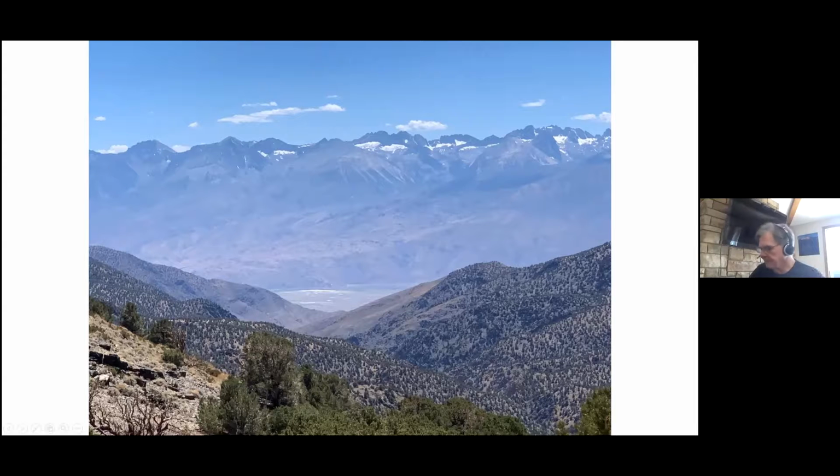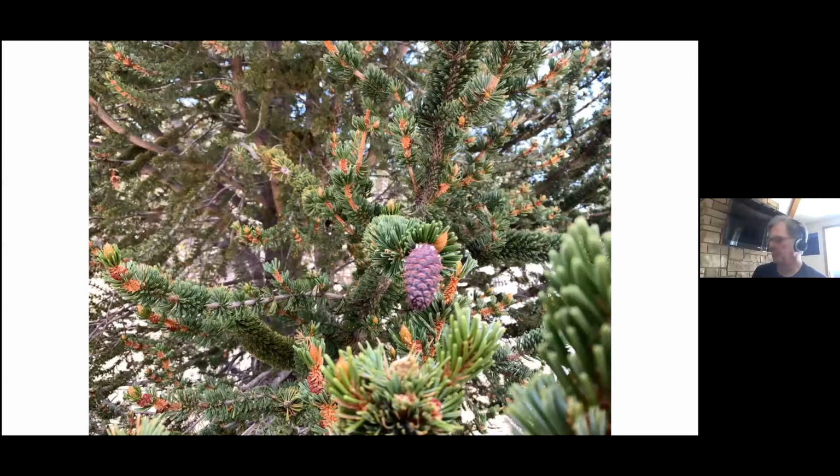So this is really brief. I'll just leaf through these. This is from the White Mountains, looking back at the Sierra Nevada, the High Sierra. That's where we were. And that's a bristlecone pine. They're very beautiful trees, like bottle brushes.